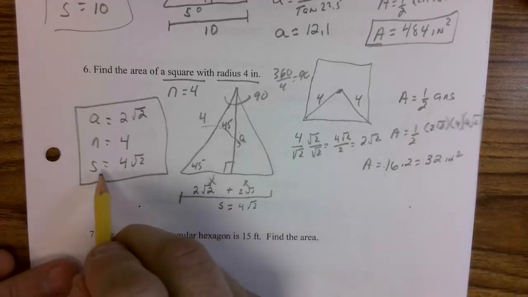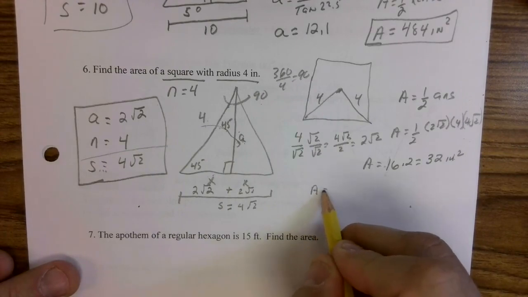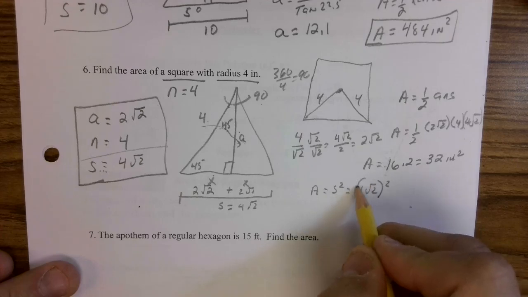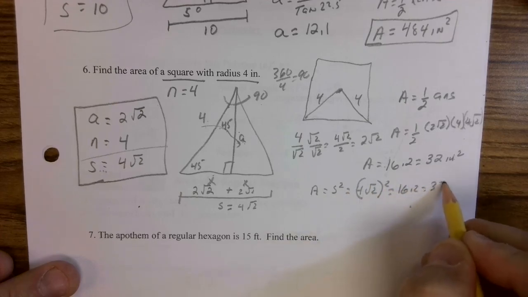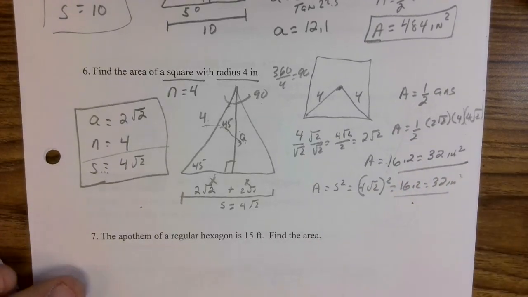Now some of you may have thought, hey, wait a second, I have the side over here. So I could find it by doing side squared, which is 4 square root of 2 squared, which would be 16 times 2, which is 32. And you could get the same answer doing it that way.